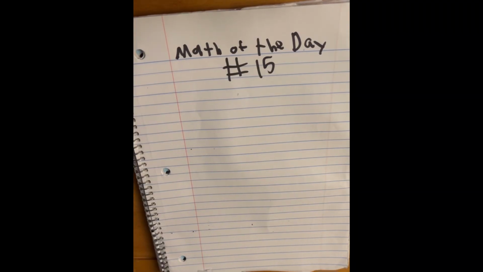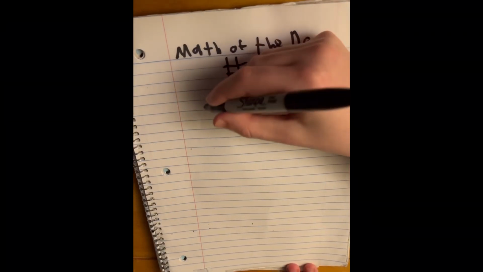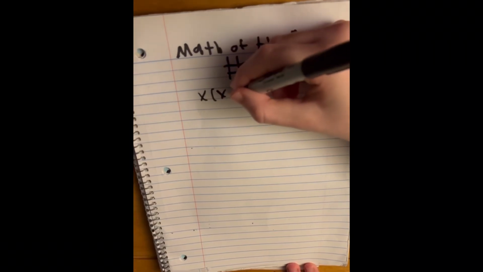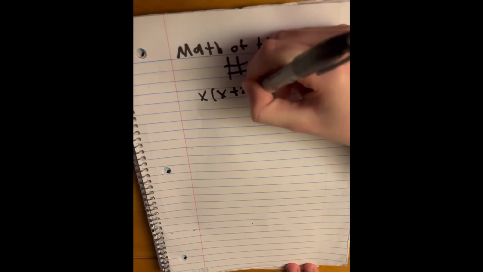Let's define the shorter edge of the house as x. Then we can write this as an equation. Because we know that if the short length is x and the other side is 20 feet longer, we can define that as x plus 20. Which means if we multiply these together, we get x times x plus 20.